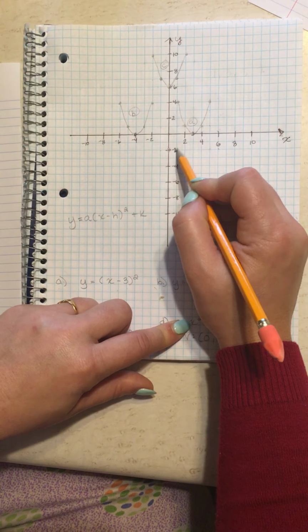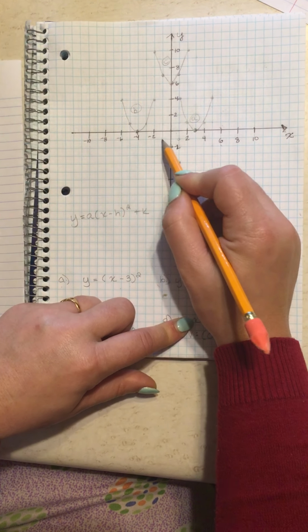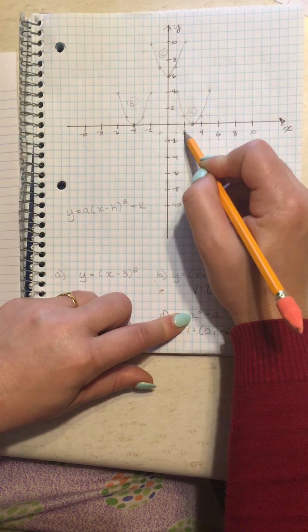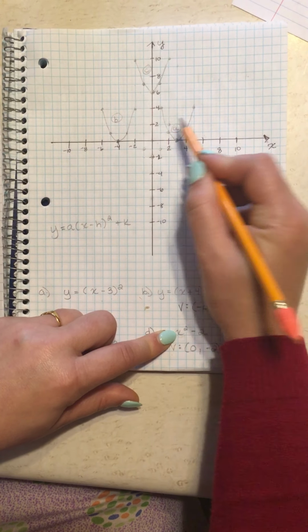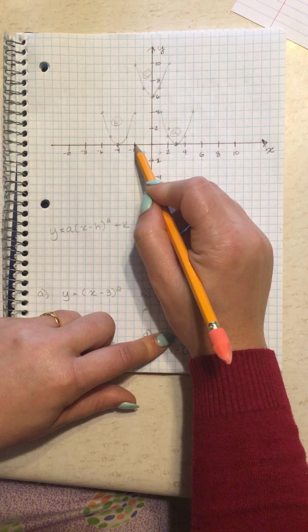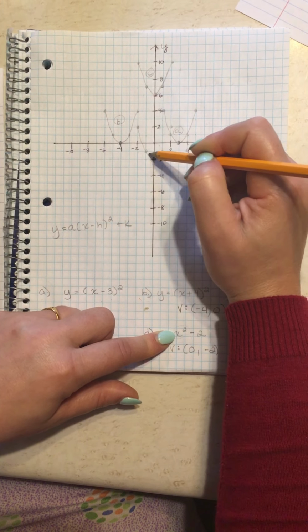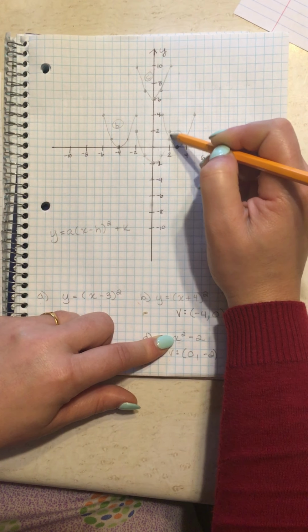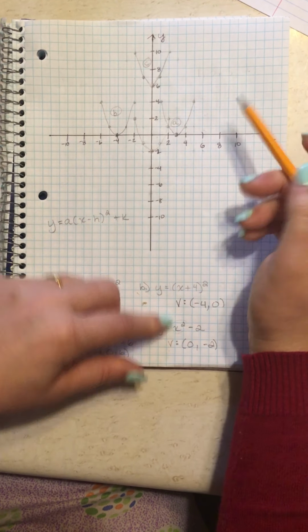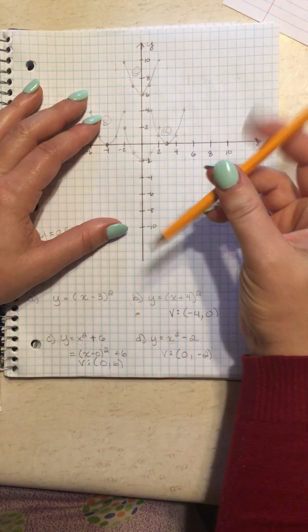So we're going to go over 1, up 1, over 1, up 1, over 1, up 3, over 1, up 3. Kind of overlapping, but I'm just showing you all of our graphs here. Let me make sure I did this right.